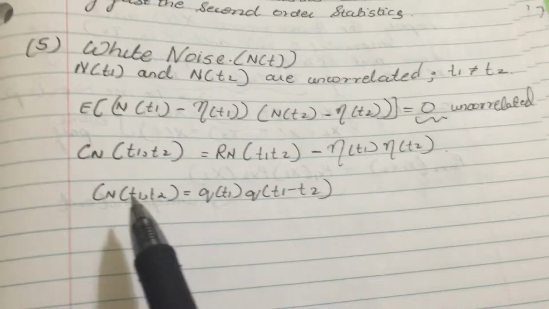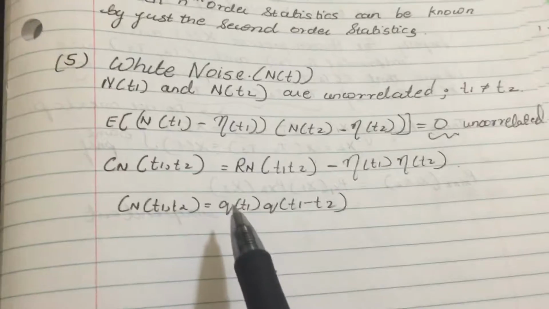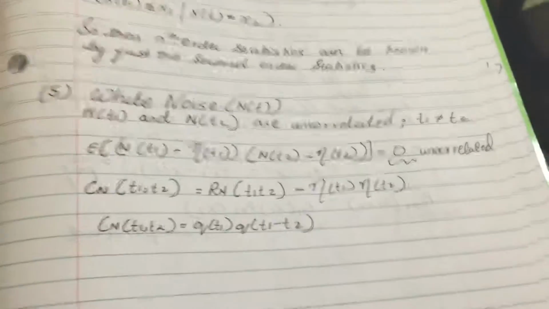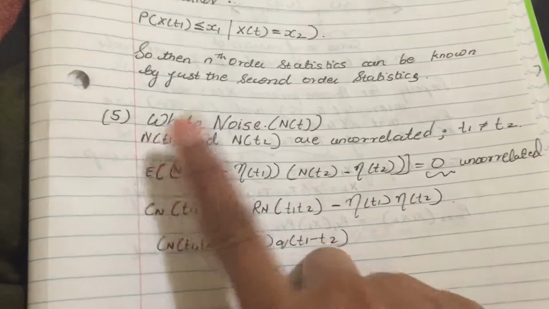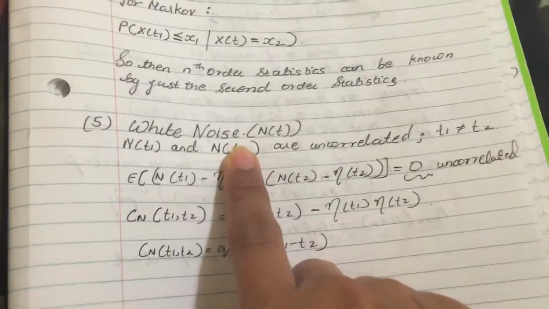So by the end of it, we get C_n of t1, t2, which is the covariance, is q of t1 into delta of t1 minus t2. But the basic property of white noise is that white noise happening at any two different intervals is always going to be uncorrelated to each other.